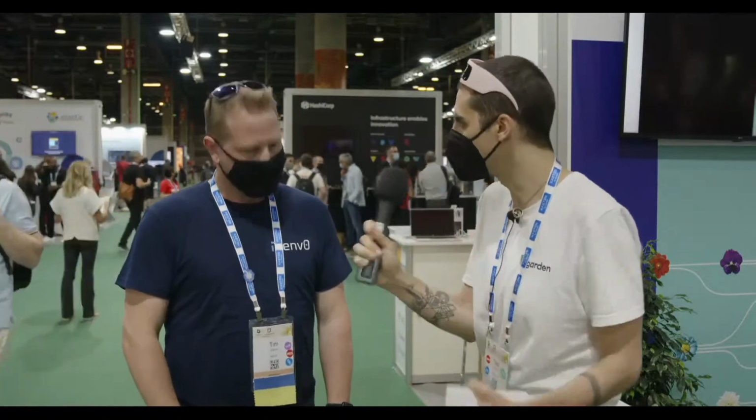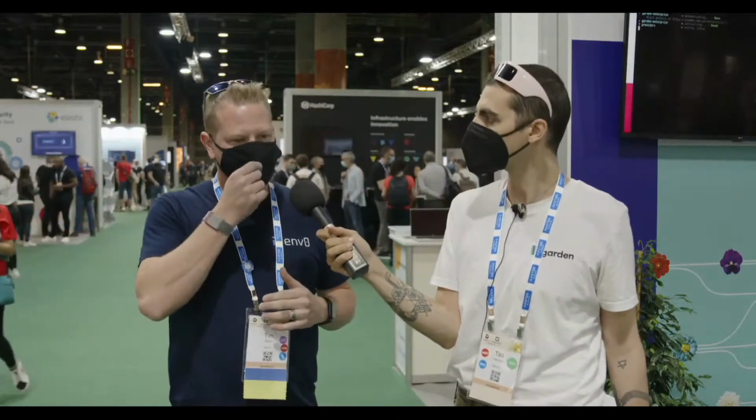How would you say that env0 compares to Spacelift and Scalr? Sure, and one of our distinguishing things is UI and UX. We are heavily focused on the user experience. We want everything to be as easy as possible. That's one thing with Scalr. Scalr is very extensible. Their UI and UX is not great, but the people that like Scalr don't really care about that.